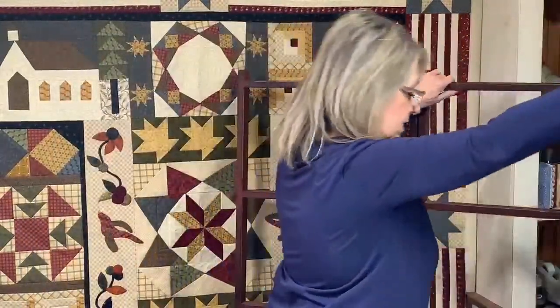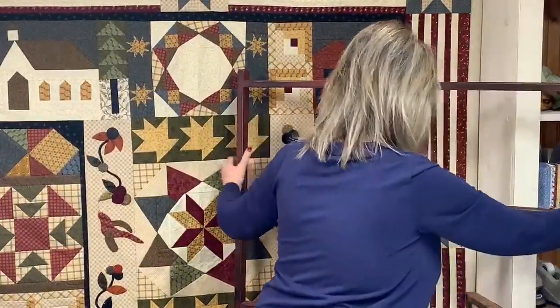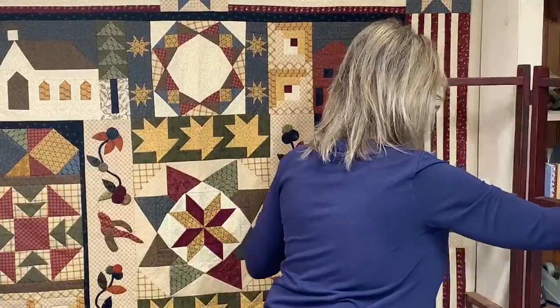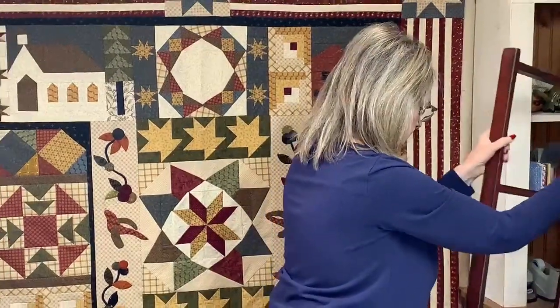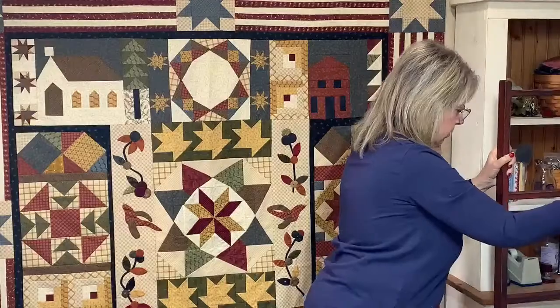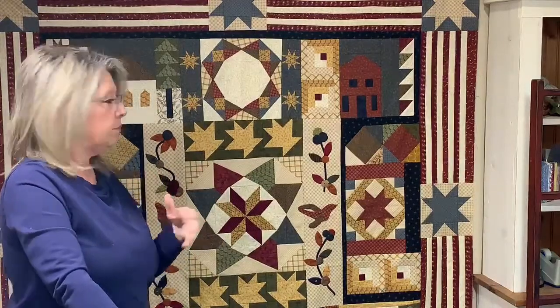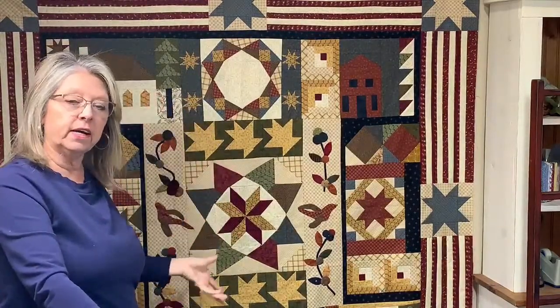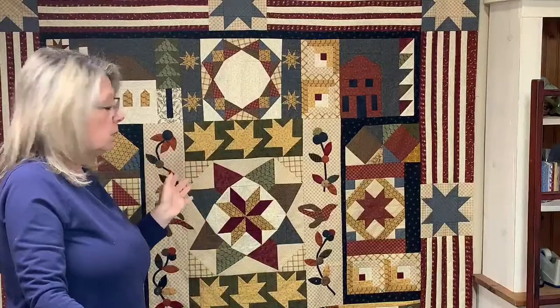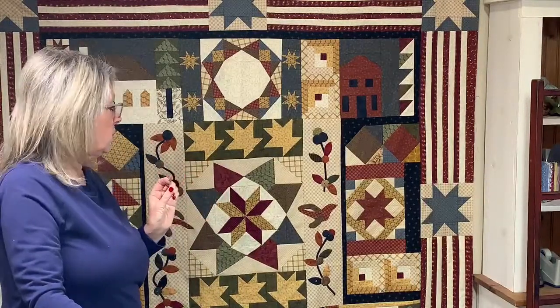Okay. Now this little quilt here behind me is one that we just finished working on. There are some projects that we work on that are paid webinar classes like you're seeing here today, where we go into detail on a certain quilt. And this one was called Welcome Home, and we just finished it this week.